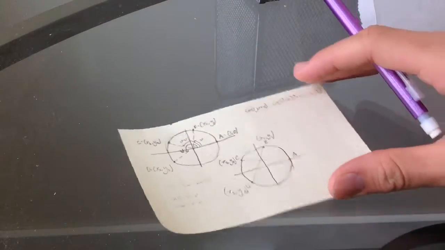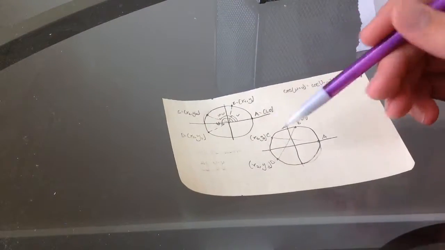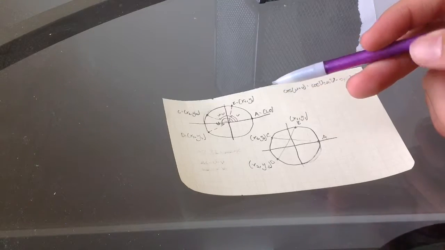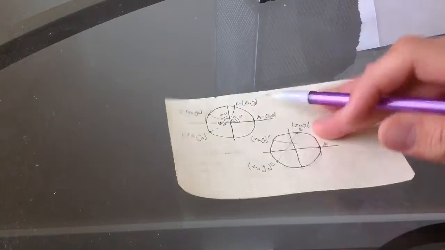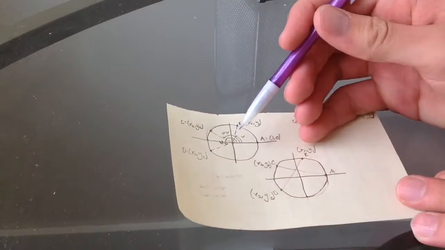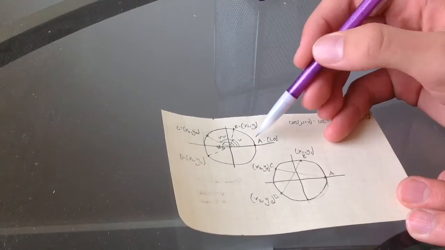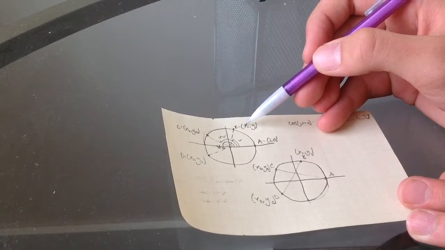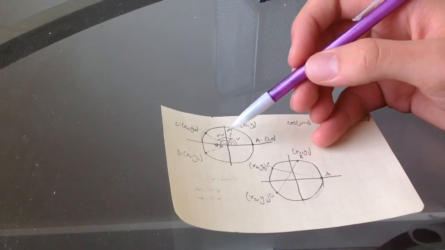So here you go. I basically just transferred the diagram in the book to paper right here, so I can explain the logic behind it better. So right here is angle V. It's also arc AB with B being the coordinates x1, y1.